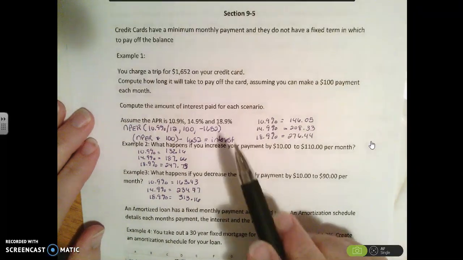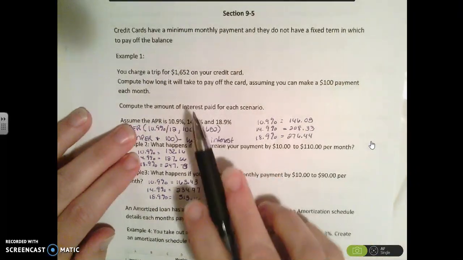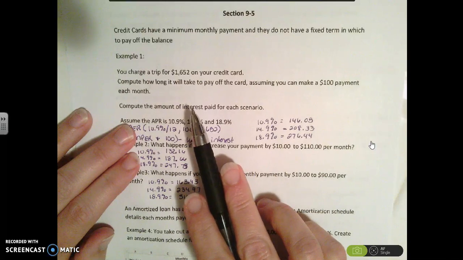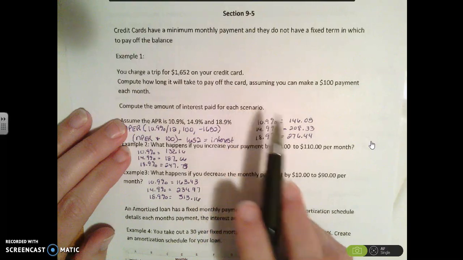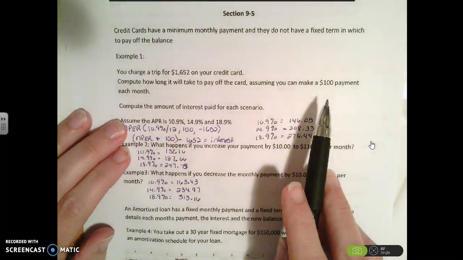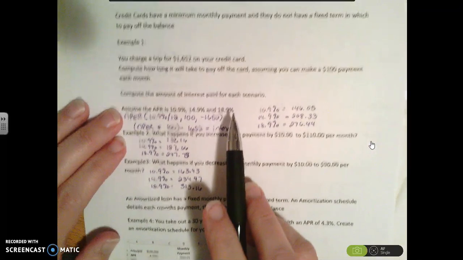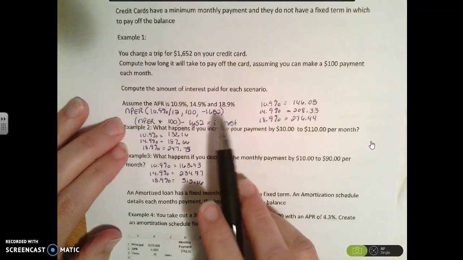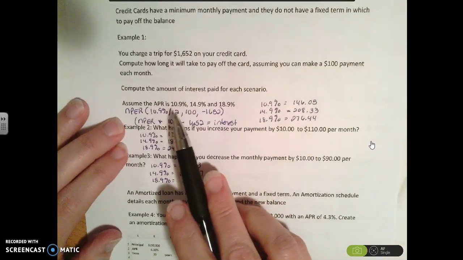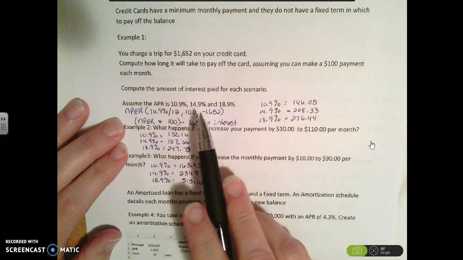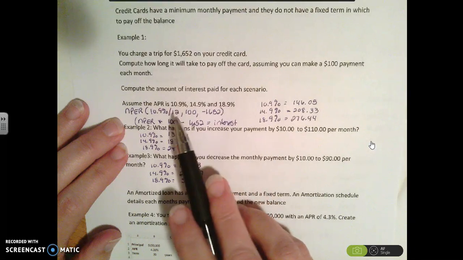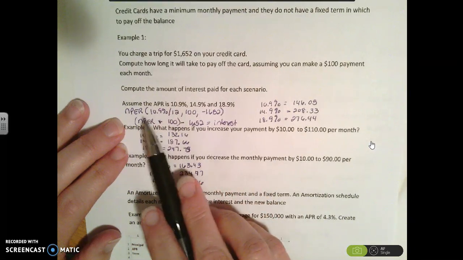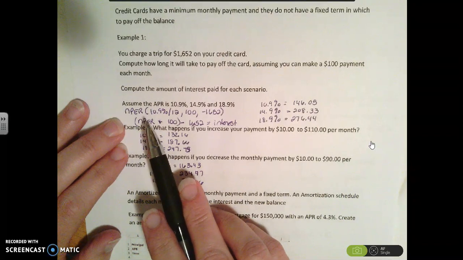So in this first example, you charged a trip for $1,652 on your credit card. How long will it take to pay off the card, assuming you make a monthly payment of $100? So what we did is we wanted to look at the scenario with a 10.9% rate, a 14.9% rate, and an 18.9% rate. And we're going to use a spreadsheet and calculate the number of periods, NPER.